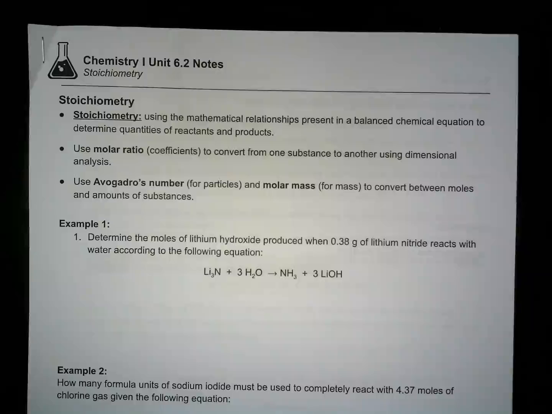So we're taking a look here at stoichiometry. What is this funny sounding word called stoichiometry? Stoichiometry is using the mathematical relationships present in a balanced chemical equation to determine quantities of reactants and products. That's a fancy way to say that we're going to start with, let's say, the mass of a particular element or compound, and we're going to convert to, we'll say, particles of a different compound or element.